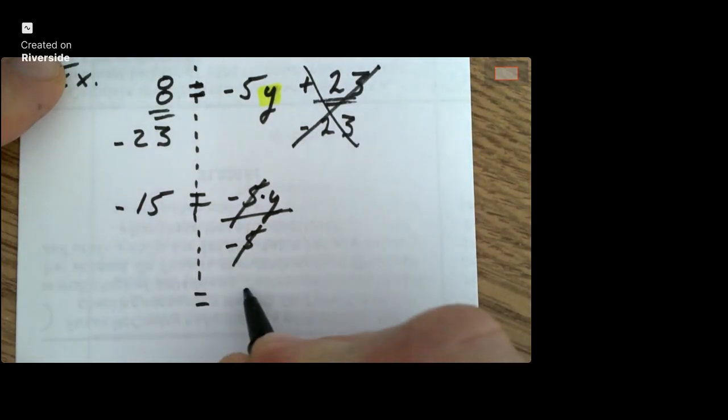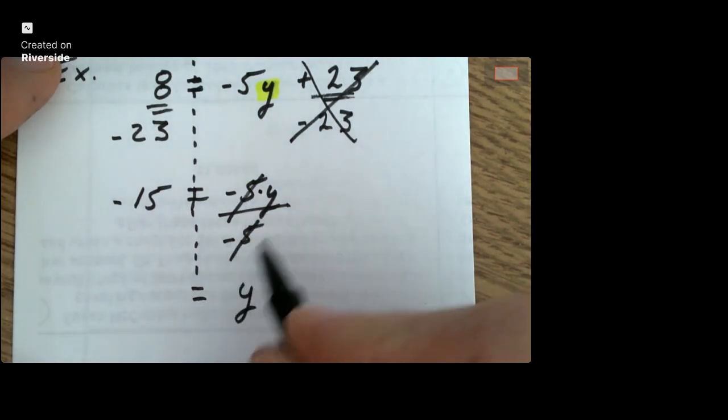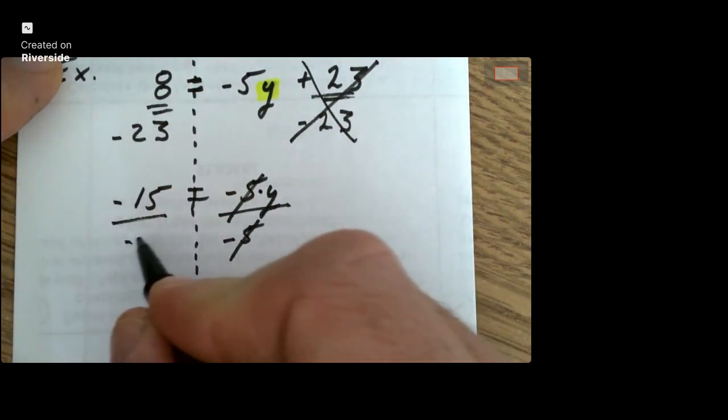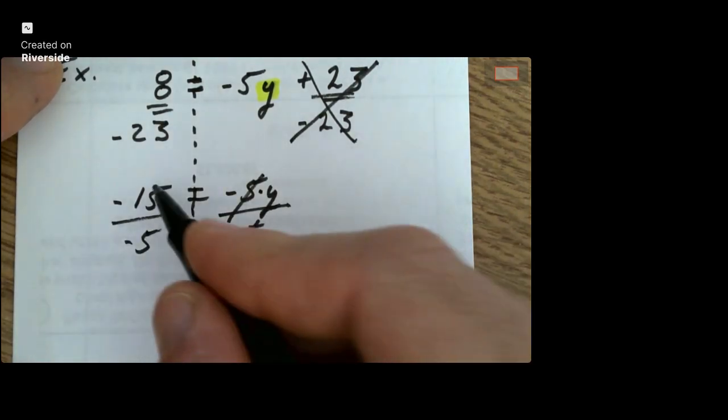That cancels those out, and it leaves us with y by itself on the right side, and that's what we want. But remember, if we divide this side by negative 5, we have to come in over here to the left side of the equation and divide it by negative 5 as well, and that creates a calculation over here. So we keep working down.